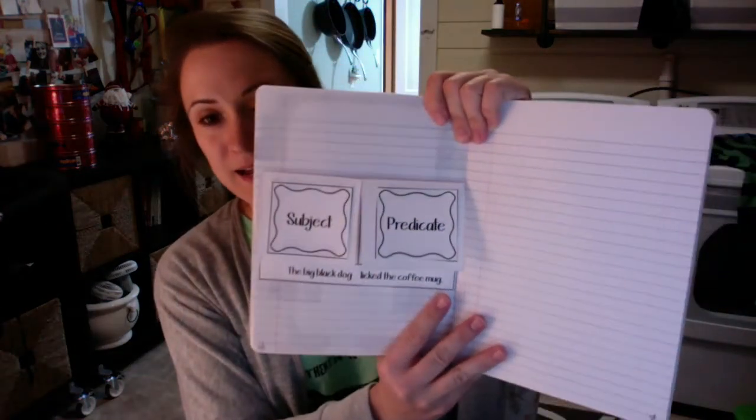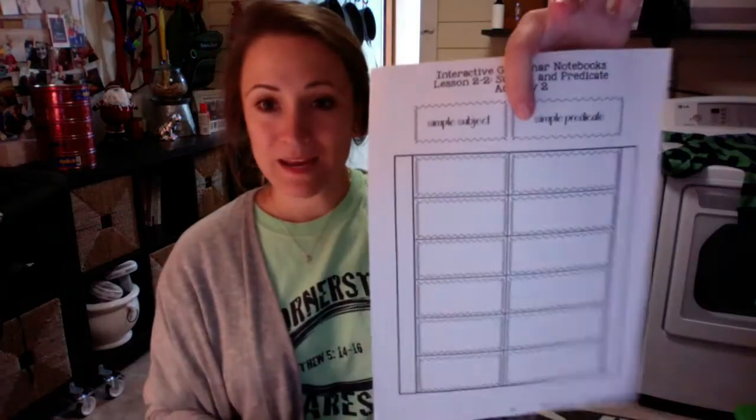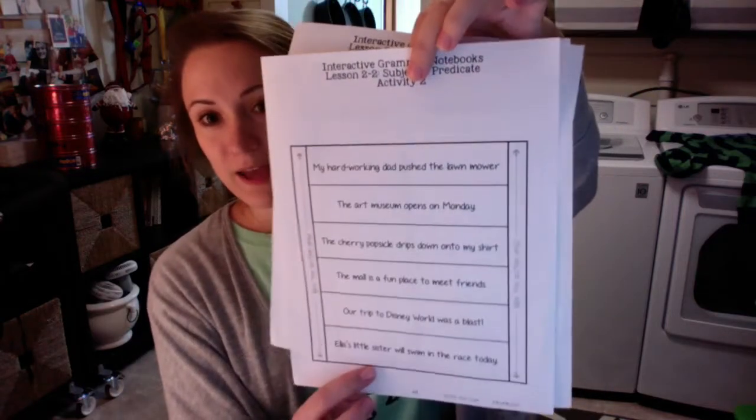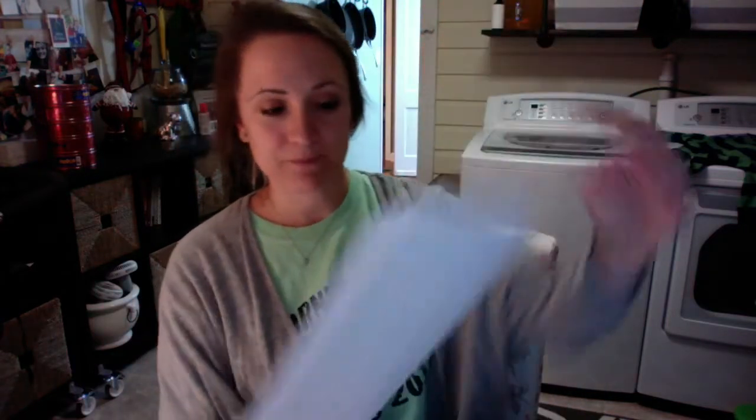I'm going to take a piece of tape and put it alongside the bottom, just so I know it stays in place. Okay, so subject and predicate side is done. The next we are going to look at is lesson 2.2, subject and predicate. Looks like this. Okay, there are 3 pages that you need to have out. One has zigzags, one has polka dots, and then one has the longer sentences on it, okay?